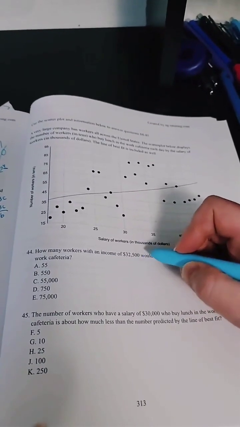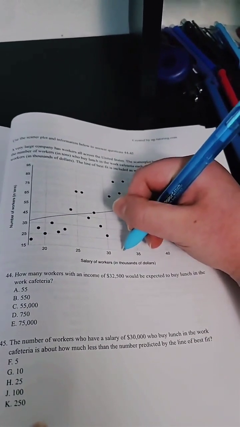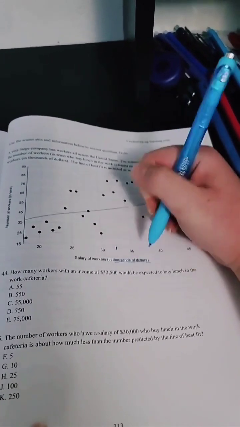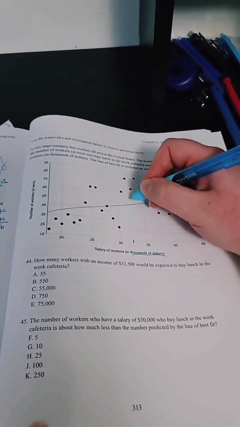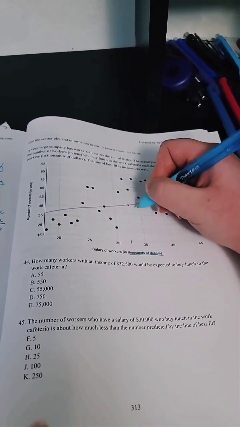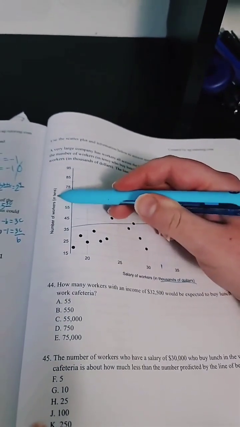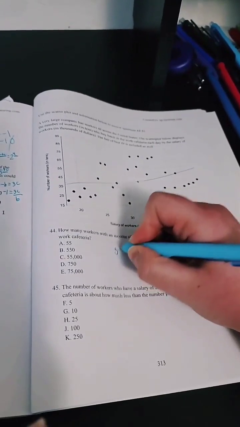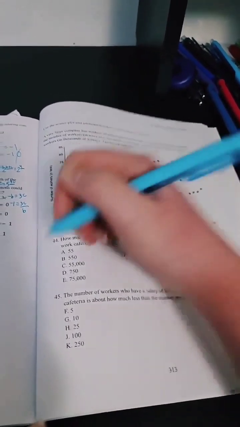So then we have $32,500 for the salary of the workers. So $32,500 is going to be halfway between the $30,000 and the $35,000, because remember, this is in thousands of dollars. So we're looking right here. And then we want to know how many are expected to buy for that amount. So we're looking at the line of best fit right here. So we would say that that's 55, but remember it says in tens, 55 tens. Well, 55 tens is the same thing as 55 times 10, so that's 550. So that would be the answer, B.